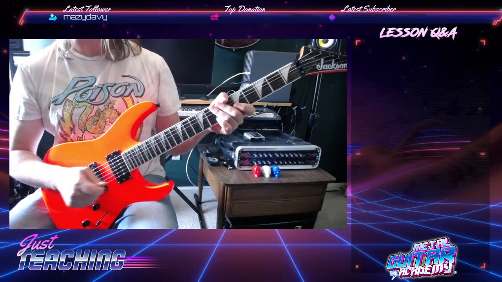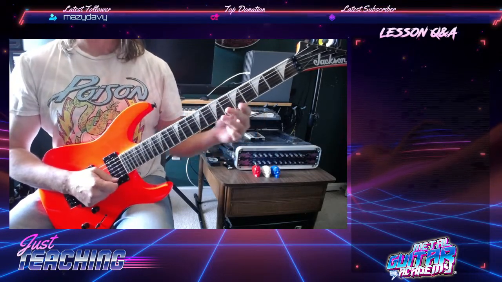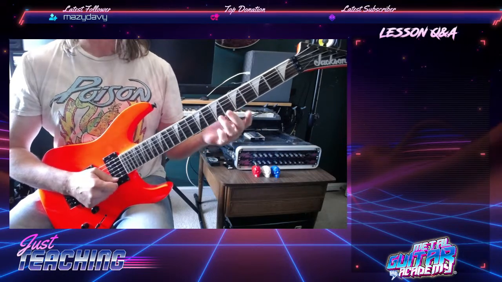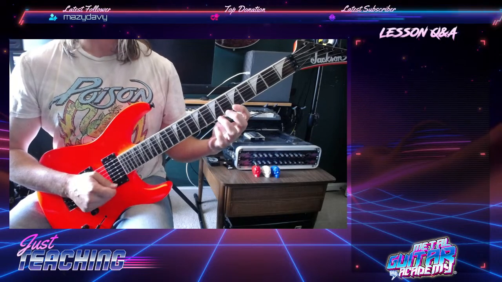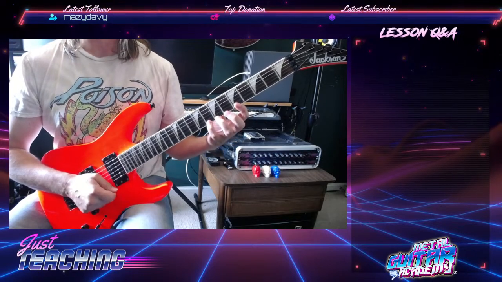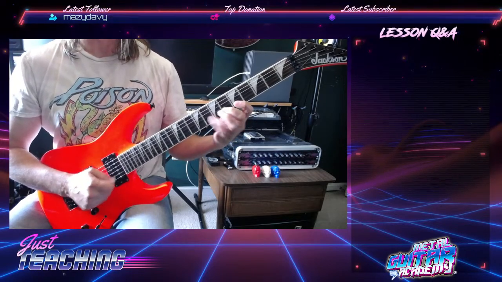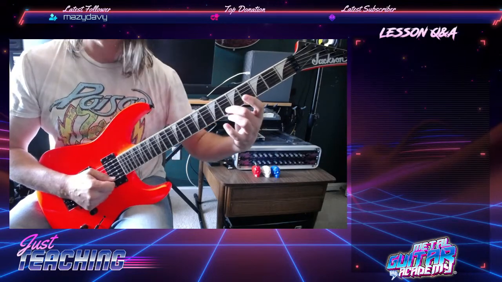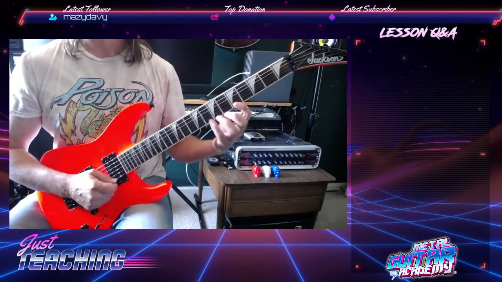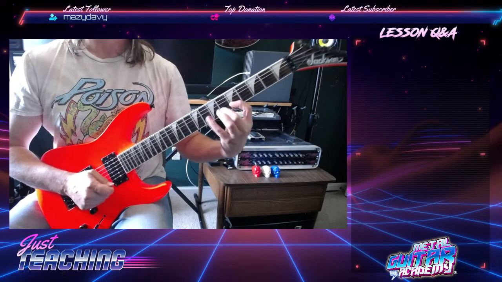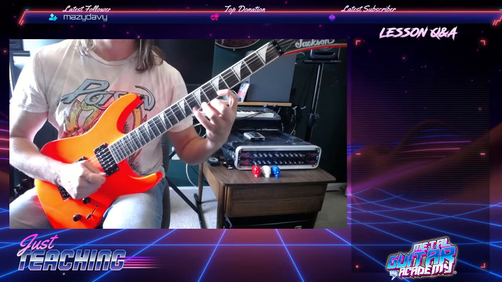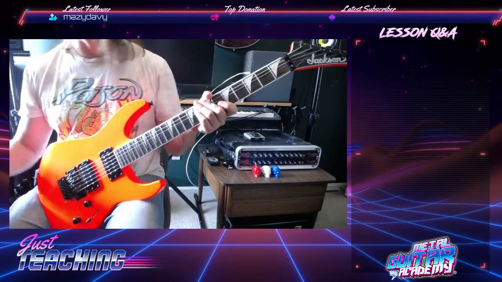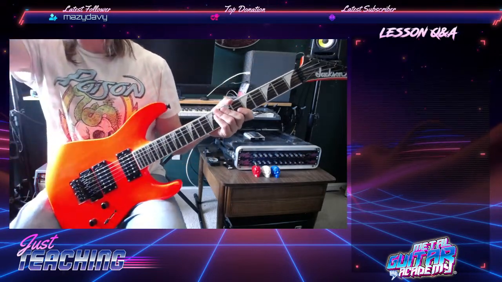I'm trying to aim. I know I have to hit those notes because I'm doing 7 in between. 1, 2, 3, 4, 5, 6, 7. 1, 2, 3, 4, 5, 6, 7. So I end up on those notes. Not perfect, but hey, not bad for not being warmed up here.